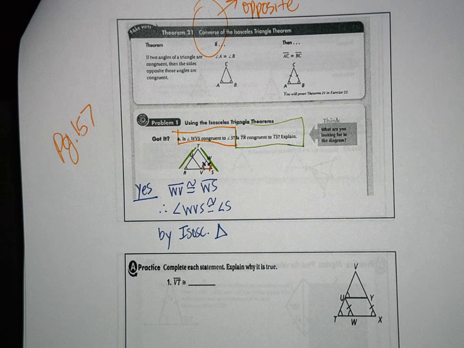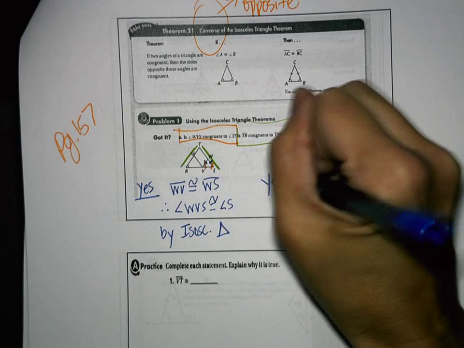Because both of those are happening. So that means minus. Okay, the answer is yes. Now discuss why it's yes.